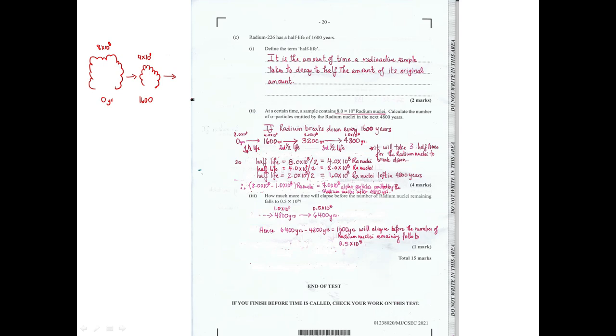And this will be the half, 2 times 10 to the 8, right? If you add 1600 to 1600, you get 3200. So then by the 4,800 year, this amount is going to break down to 1 times 10 to the 8. Okay, so that's how much it's going to break down to.